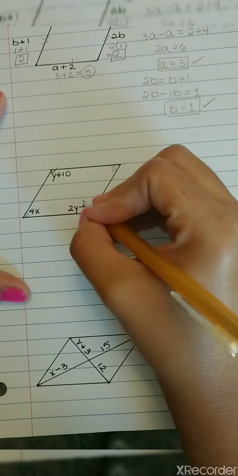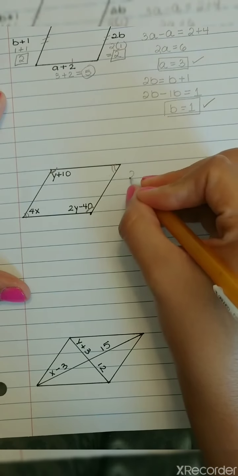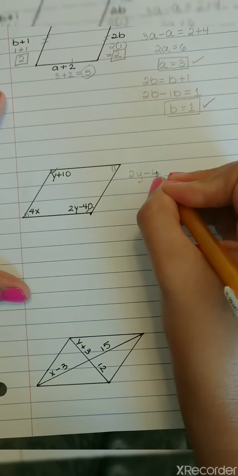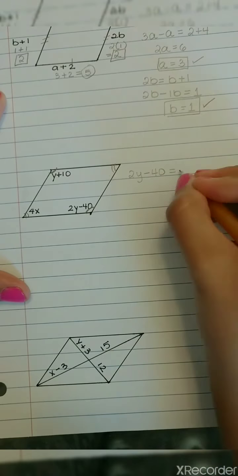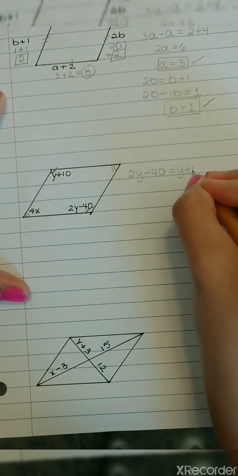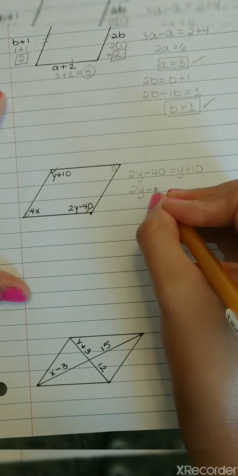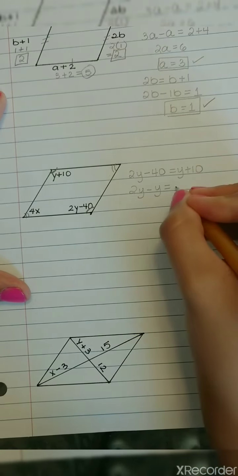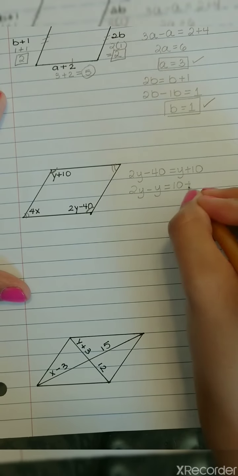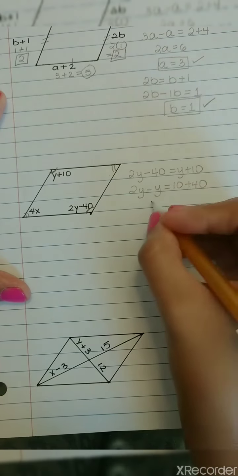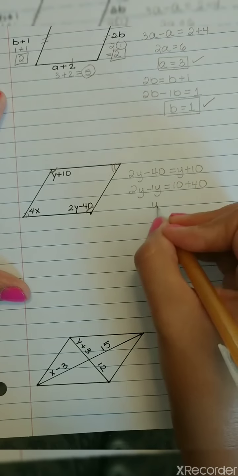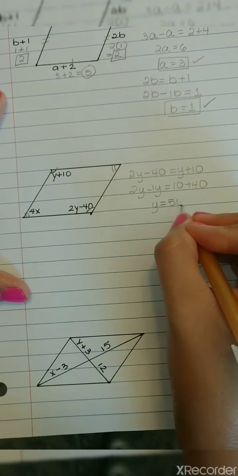So I don't have enough information to figure out the x, so I will figure out the y first. Since these two angles are congruent, 2y minus 40 must equal y plus 10. Combining like terms, now I have 2y minus y equals 10 plus 40. So y must equal 50.